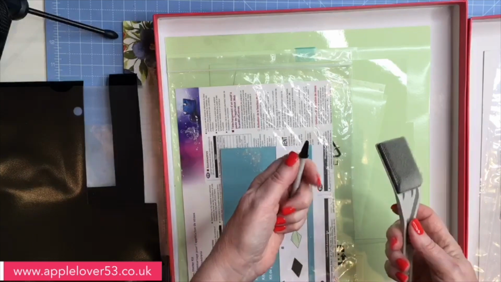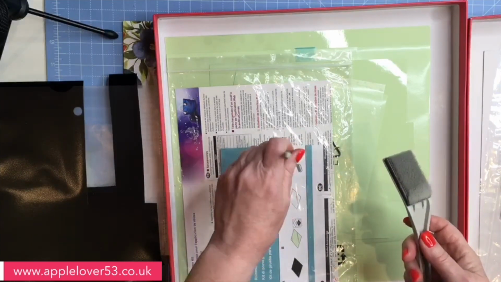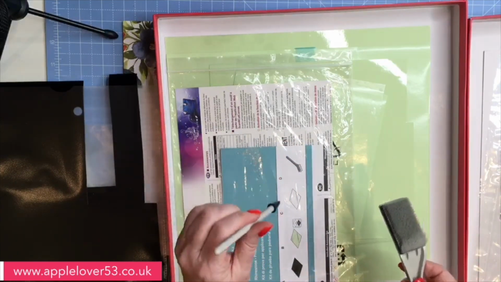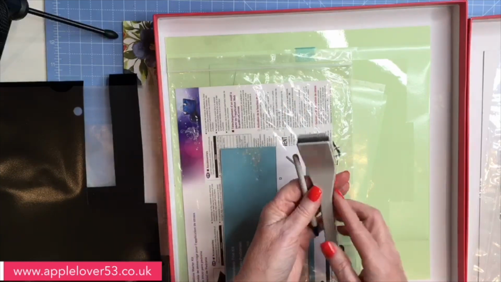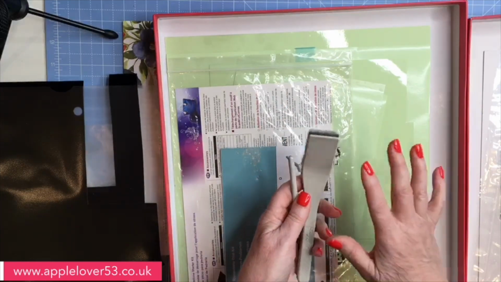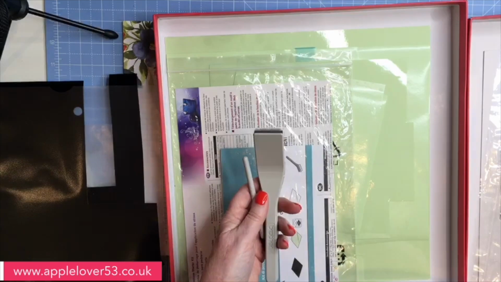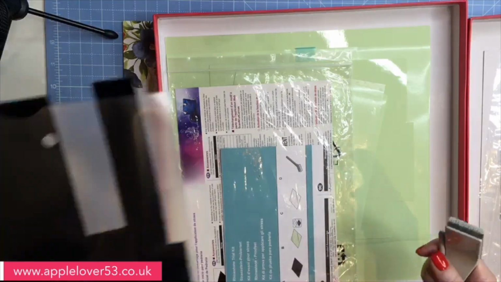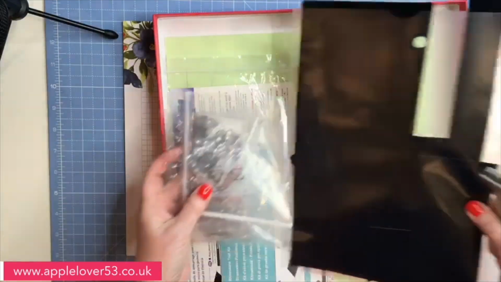You get your little pickup tool to help you put any stray rhinestones into the holes if you need to, and you get the brush. As I say, I've got a few of these because I've got a couple of kits. So that's everything that you get.